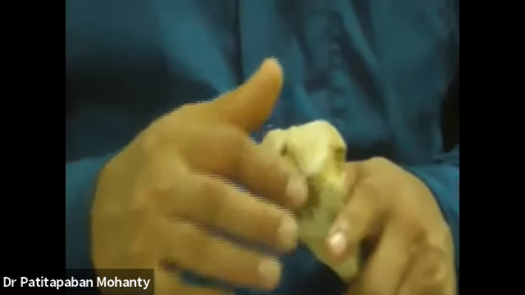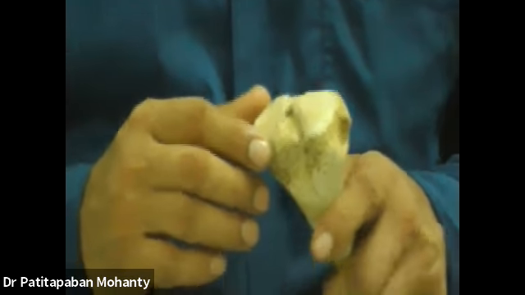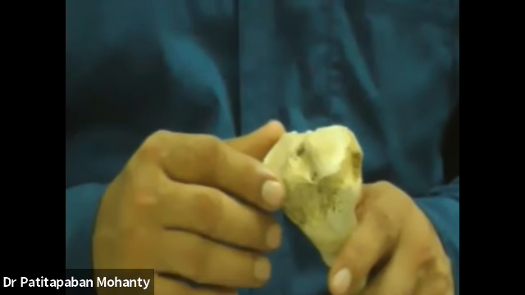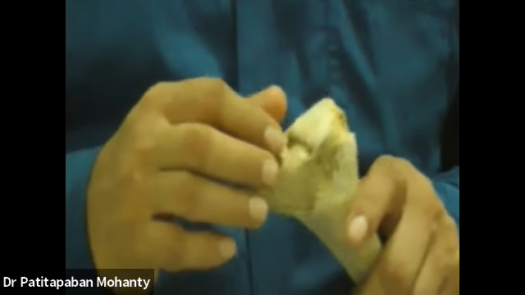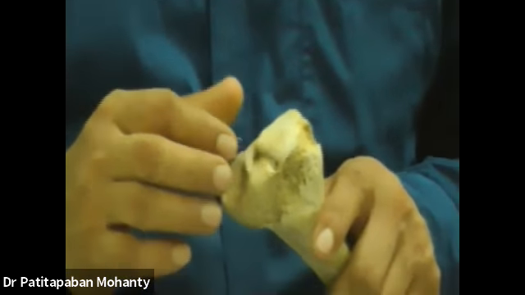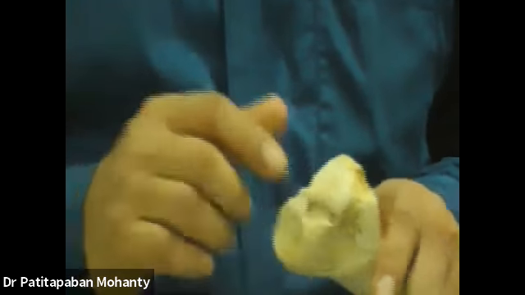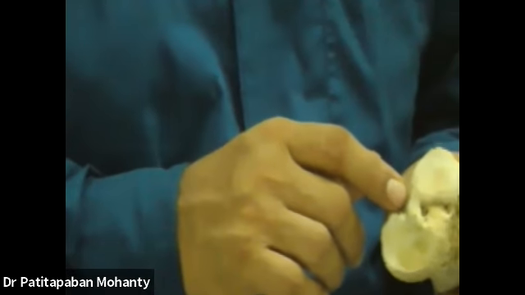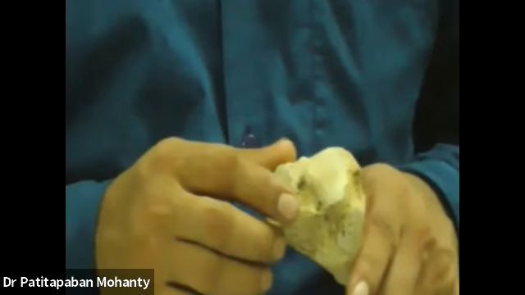This tibial articulating surface is deepened by the fibrocartilaginous meniscus. The meniscus is a fibrocartilaginous structure which is triangular in cross section. The anterior horn is attached in front of the intercondylar eminence, and the posterior horns are attached behind the intercondylar eminence in the intercondylar area.